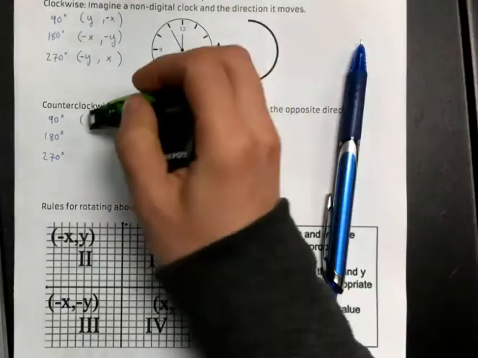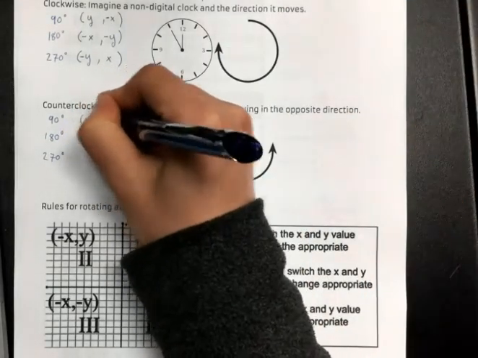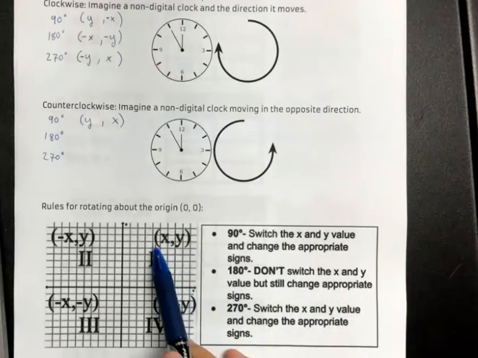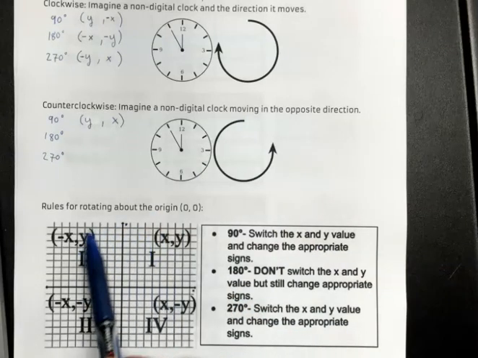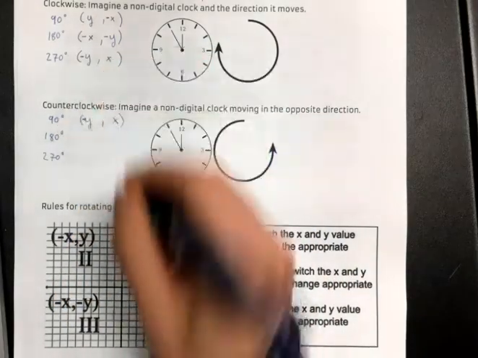For 90 degrees, it says switch x and y. So we're going to do y, then x. And change the signs. So which sign are we changing? We are going counterclockwise, so that's this way. And 90 degrees goes from one quadrant to the next. So the first sign changes. So this one becomes negative.